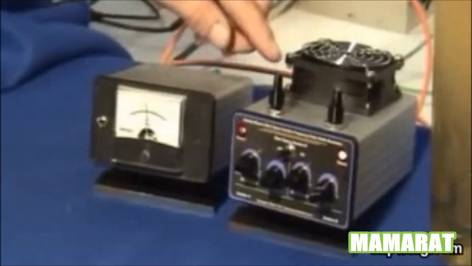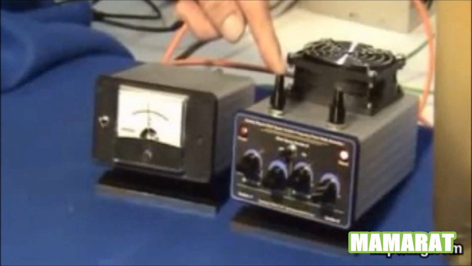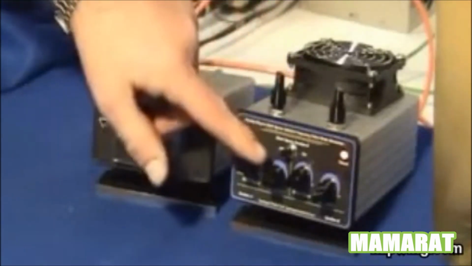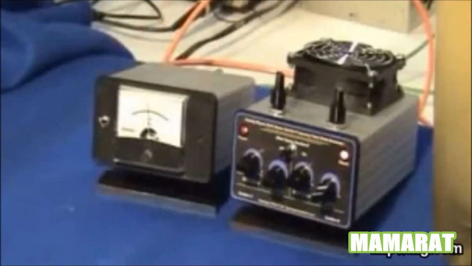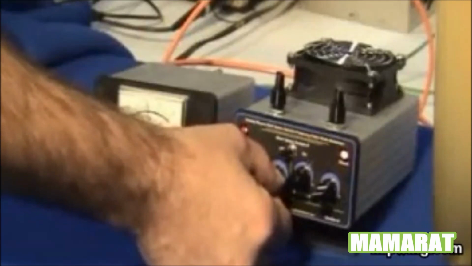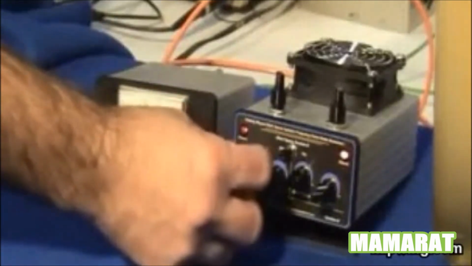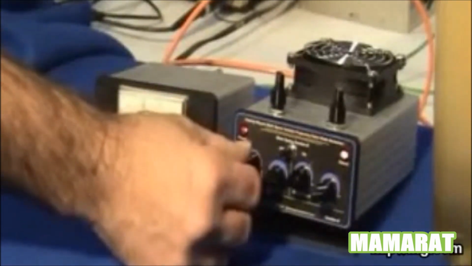Now the top control, turn the unit on, is the bandwidth control. The bandwidth control has three settings. Each setting on the bandwidth control will let you tune through a predetermined frequency range. You tune through the range by turning the frequency control. Now the mark space control that's incorporated with it also affects the frequency.